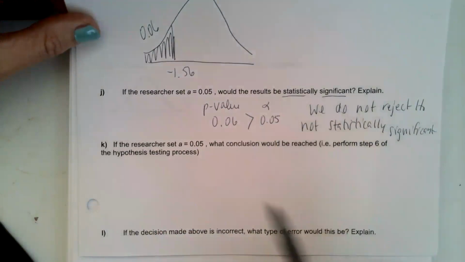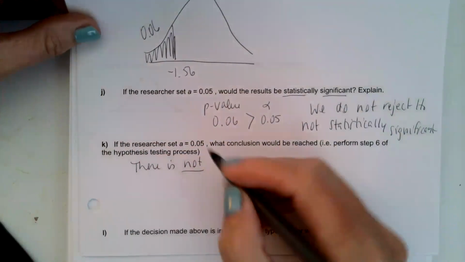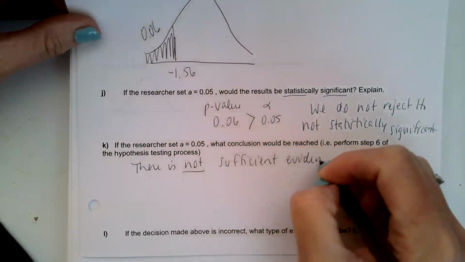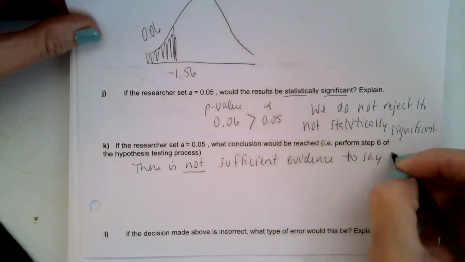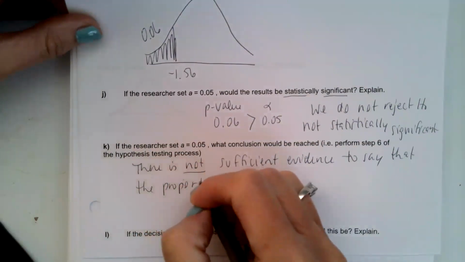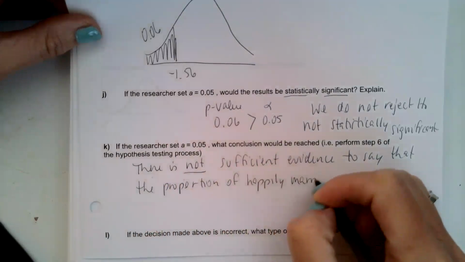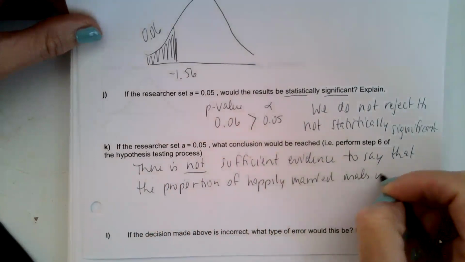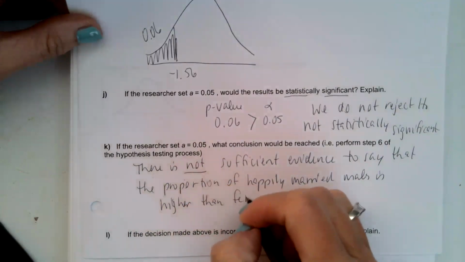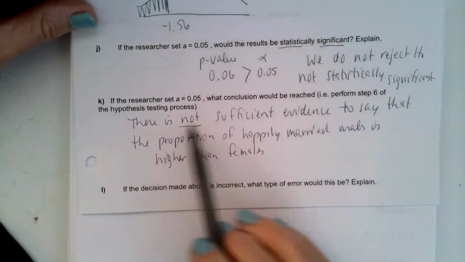So, because we do not reject H0, there is not sufficient evidence to say that the proportion of happily married males is higher than females. We do not reject, there is not sufficient evidence.